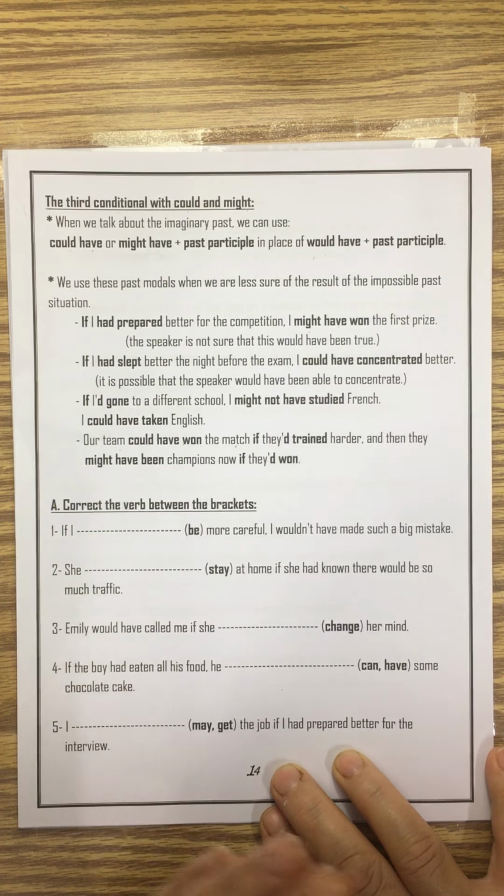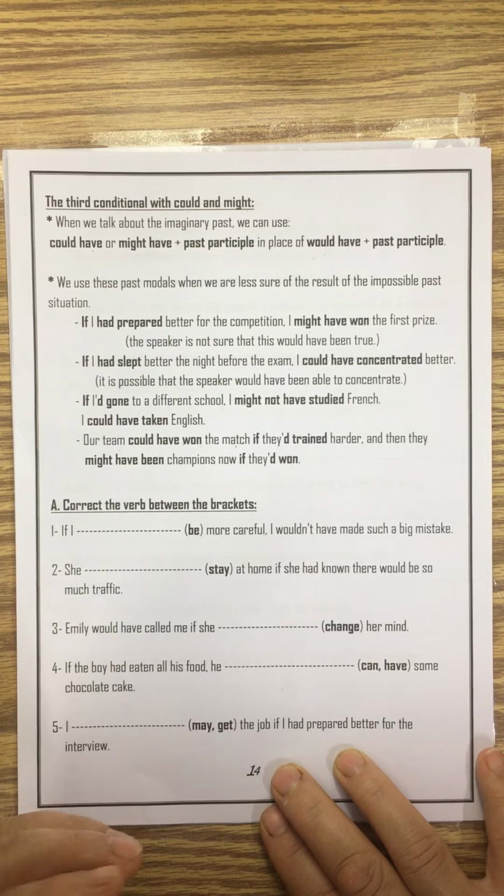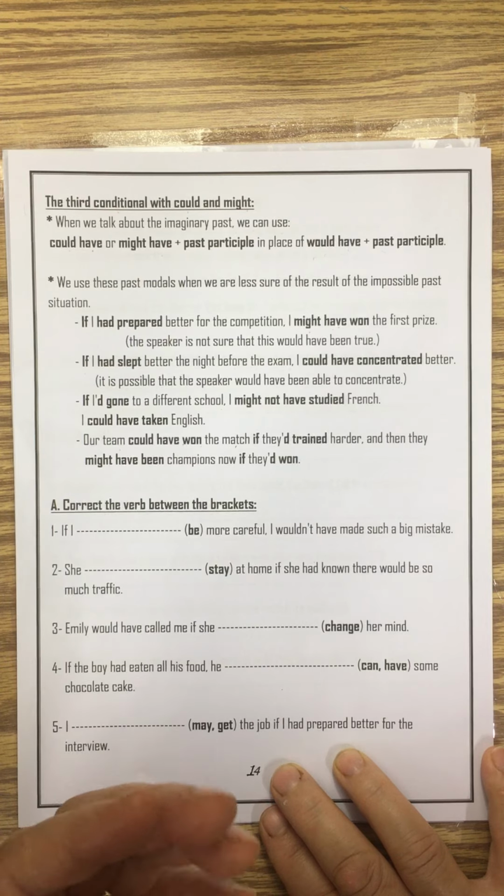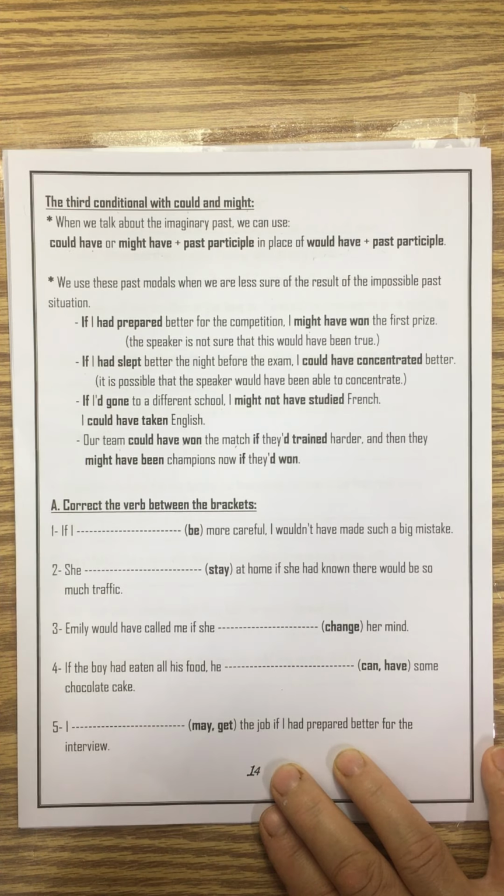ربما. So we use here might أو we can use here could have أو might have instead of would have. And these when we are less sure, لما نكون احنا مش متأكدين, maybe, possibly, it's a possibility. It's a probability, maybe, when we are less sure of the result of the impossible past situations.